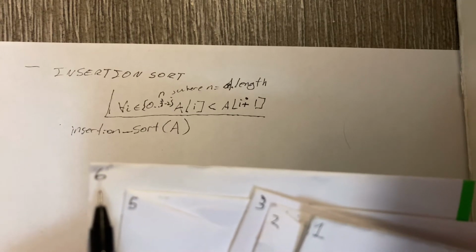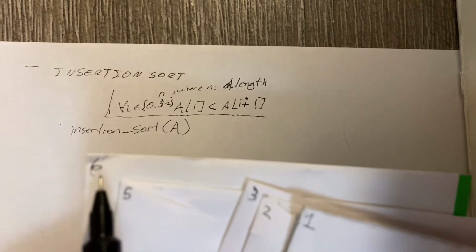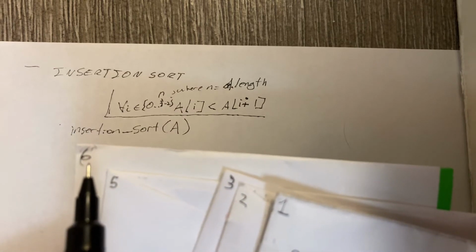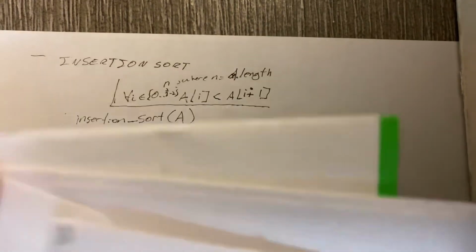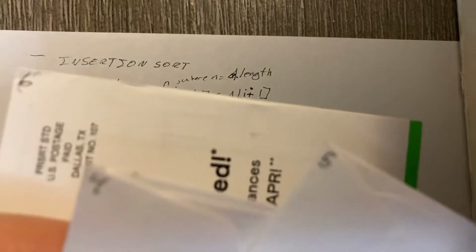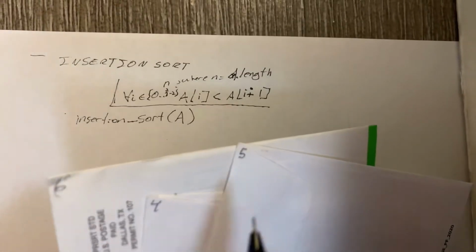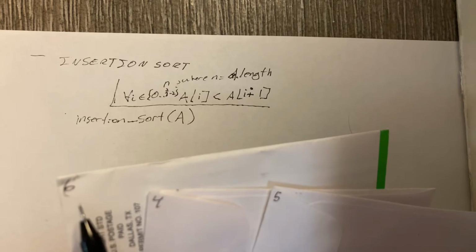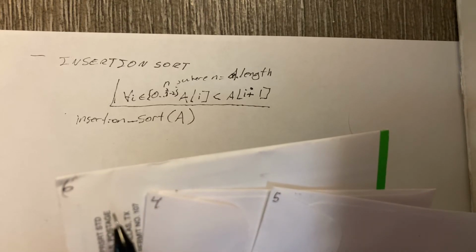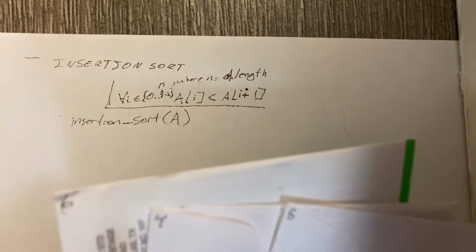So first the sorted portion is literally just the subarray from index 0 to index 0, and the unsorted portion is the rest of the array. Looks like we lost our fourth element. Yeah, there's a fourth element. Okay. And what we're doing is taking the element at the index position 1 higher than the greatest index of the sorted portion, and then inserting that into the sorted portion.